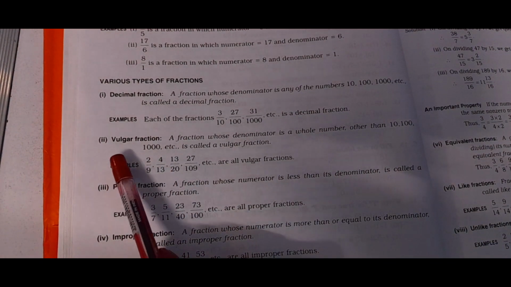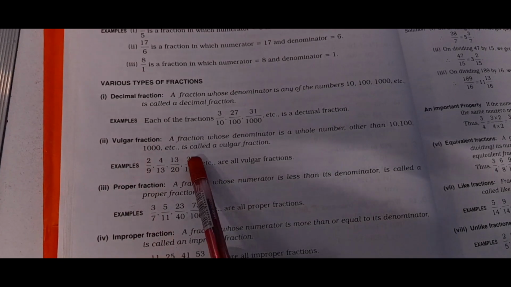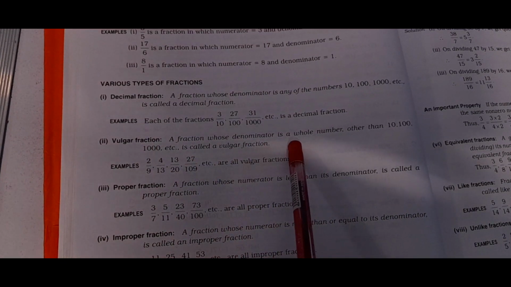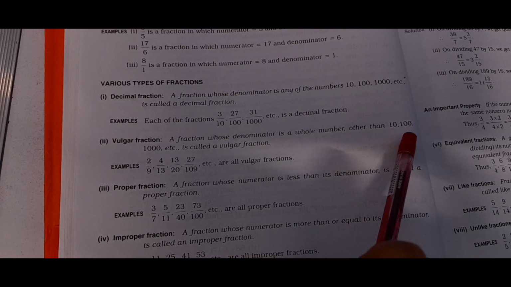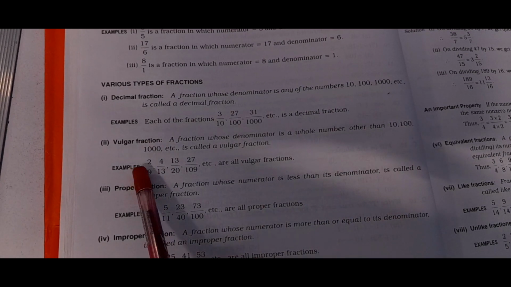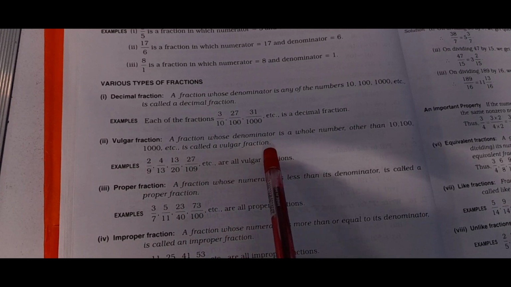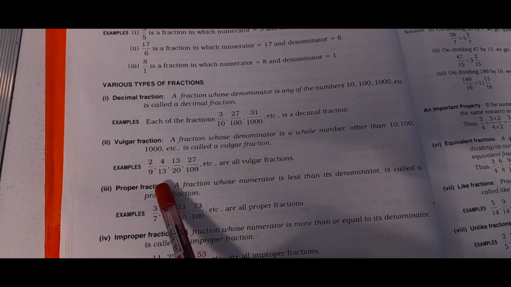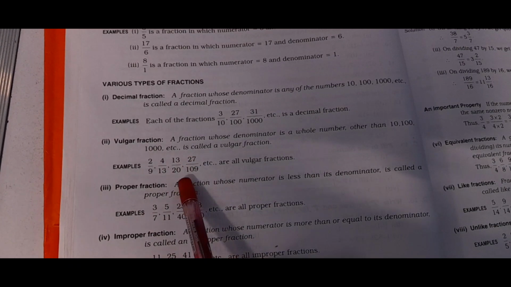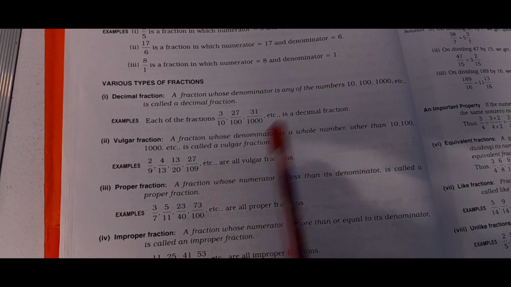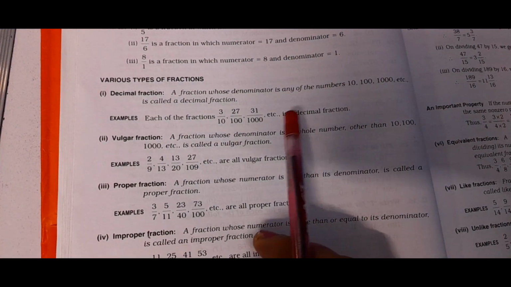Next, vulgar fraction. A fraction whose denominator is a whole number other than 10, 100, 1000, etc. is called a vulgar fraction. 2 by 9, 4 by 13, 13 by 20, etc. These are called vulgar fractions.